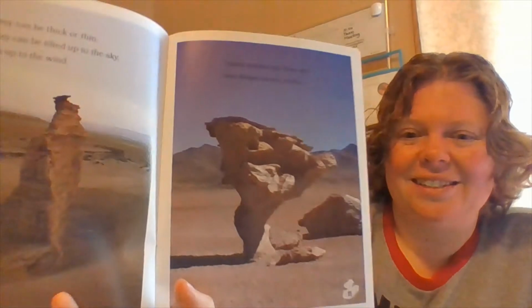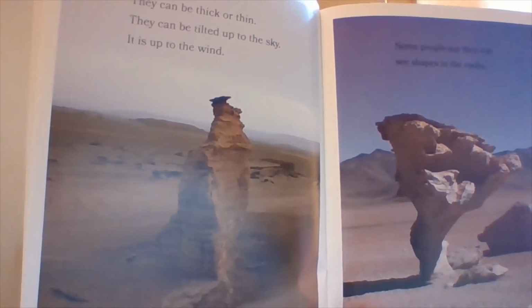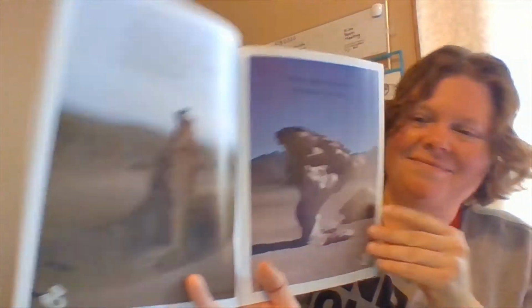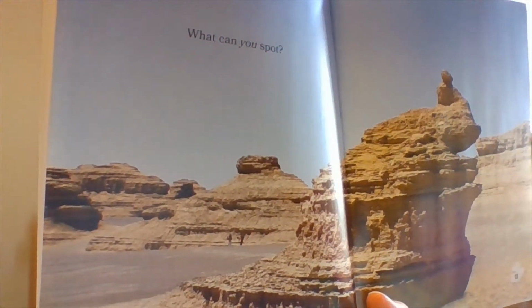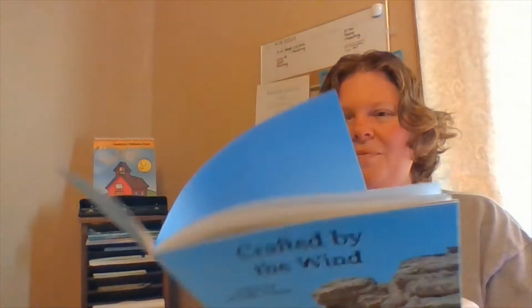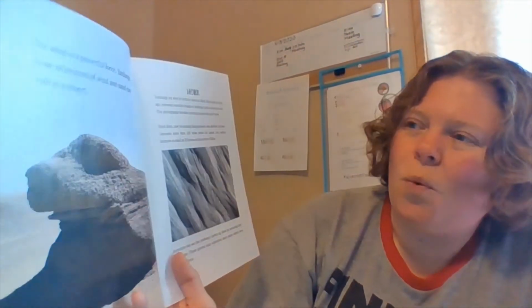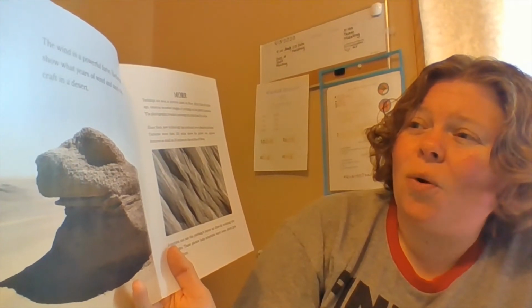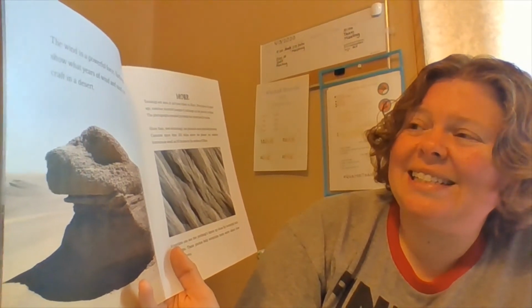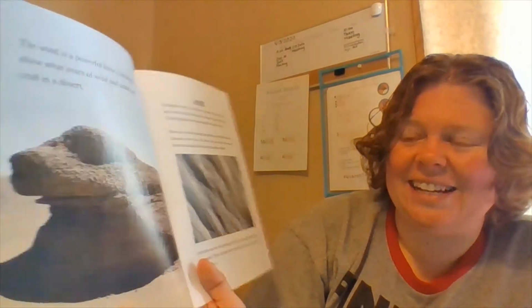Some people say they can see shapes in the rocks. What can you spot? The wind is a powerful force. Yardangs show what years of wind and sand can craft in a desert.